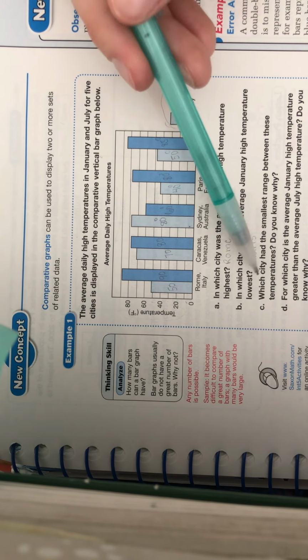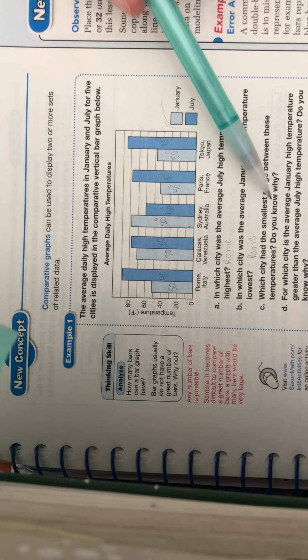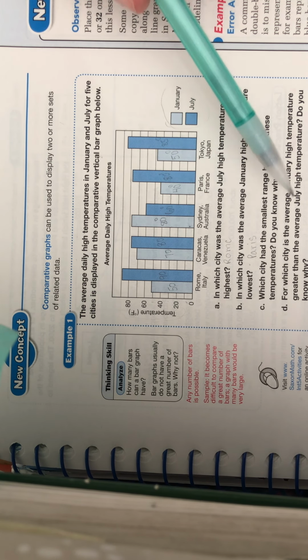C says, which city had the smallest range between these temperatures? Do you know why? Now, range. This is getting us back to previous lessons with the mean, median, and mode. The range is the largest number subtracted by the smallest number. So, which city had the smallest range between these temperatures?